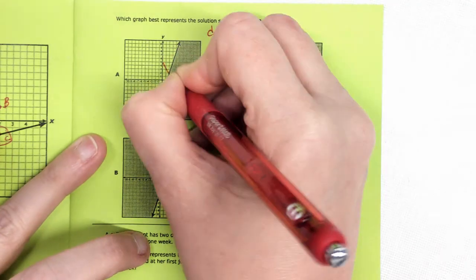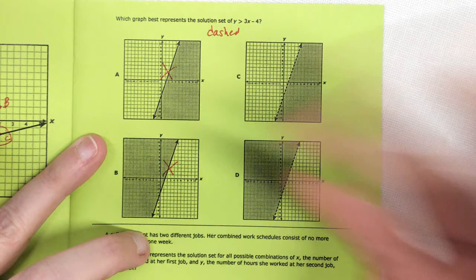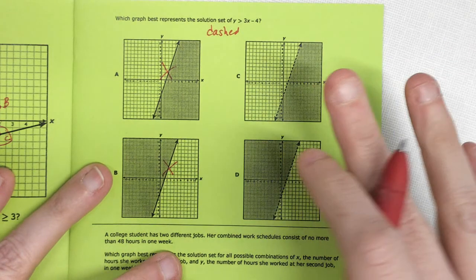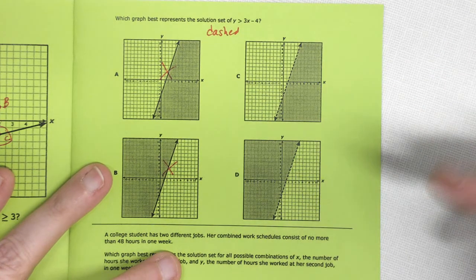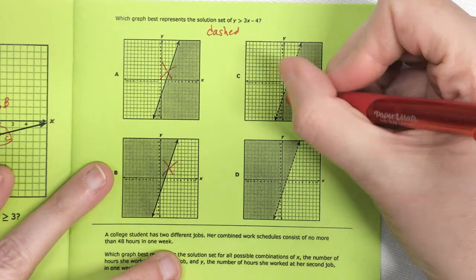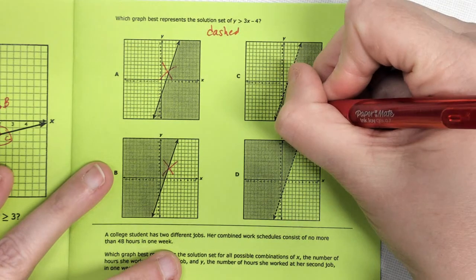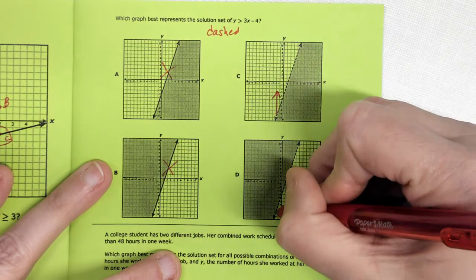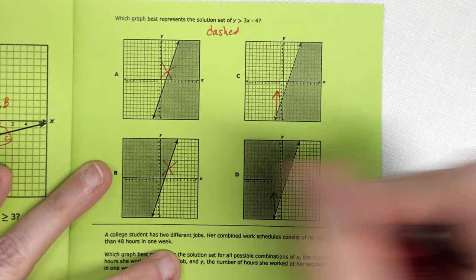This is dashed. So I can get rid of A and B. Exactly. Now, at this point, I have to know which way to shade. So, let's pretend that you don't know that when it's greater than, I draw an arrow pointing up. And what I'm pointing to should be the shaded area.